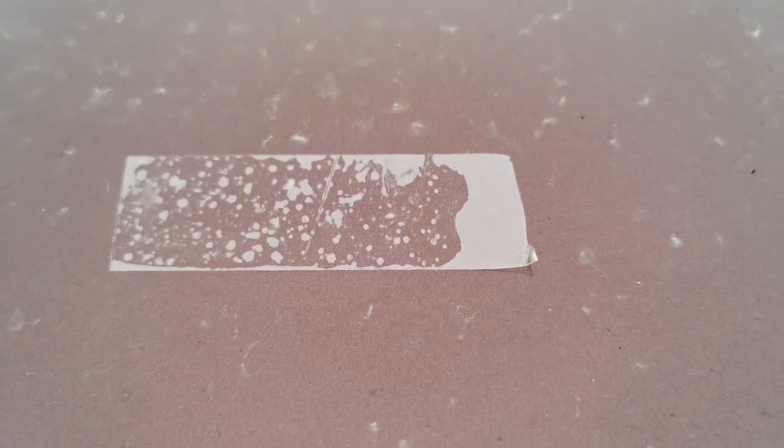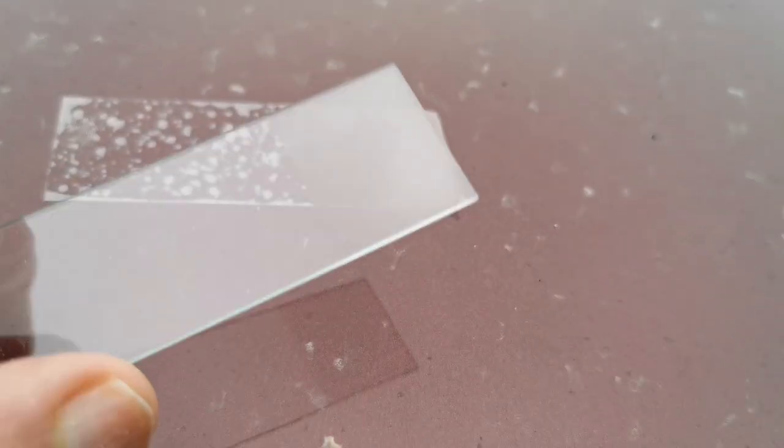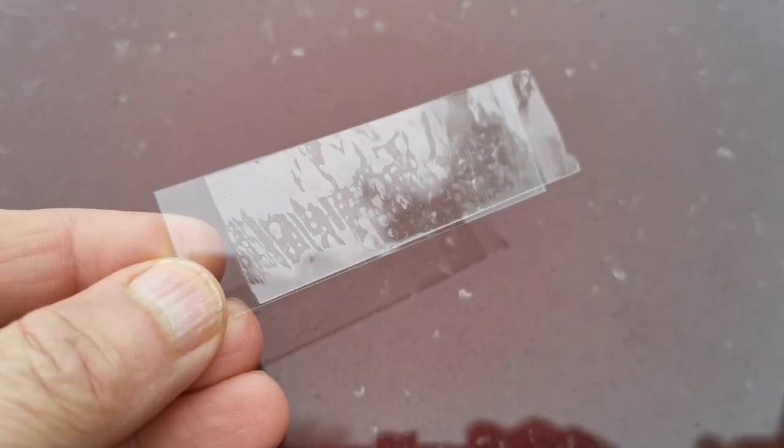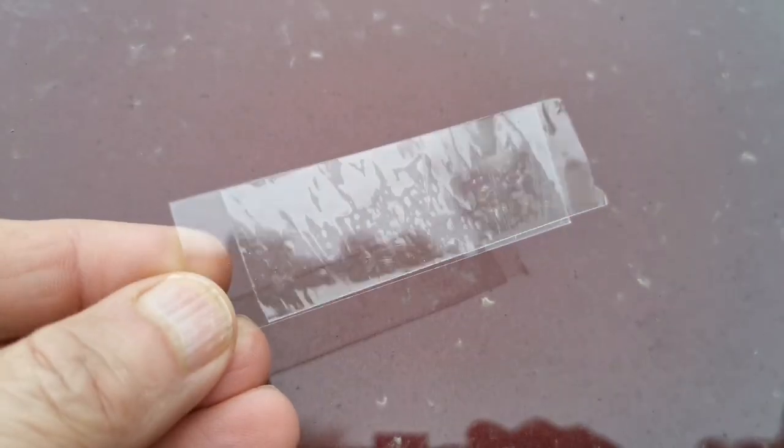I want to see what we have here: is it Sahara dust or just pollen? So I take a sellotape, press it on this, and put it on a microscope slide. I have attached my piece of sellotape and I will transfer it to this microscope slide. You can buy these from AliExpress very cheaply. So I've transferred it to this.